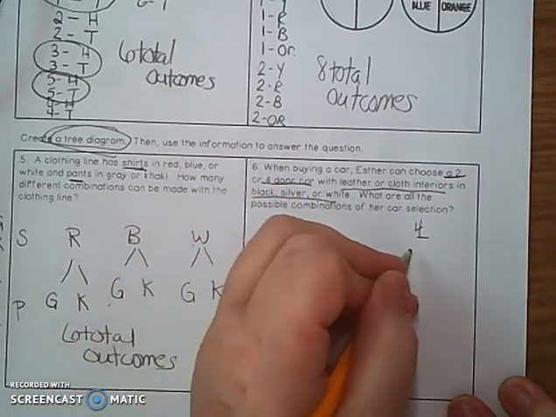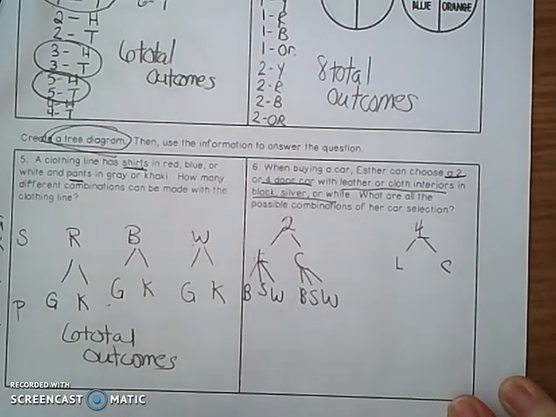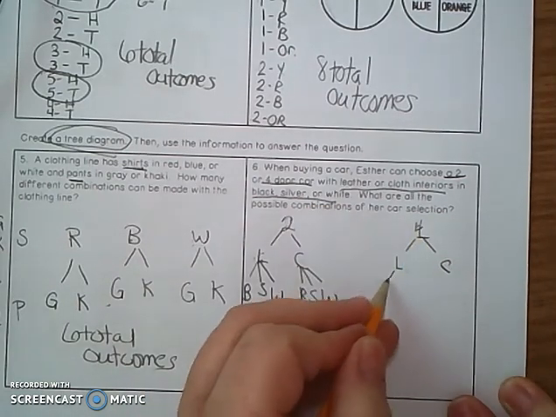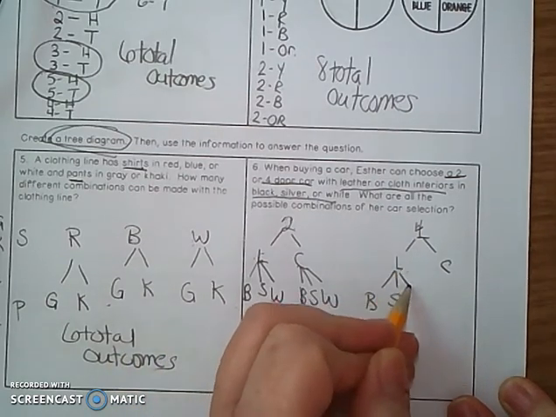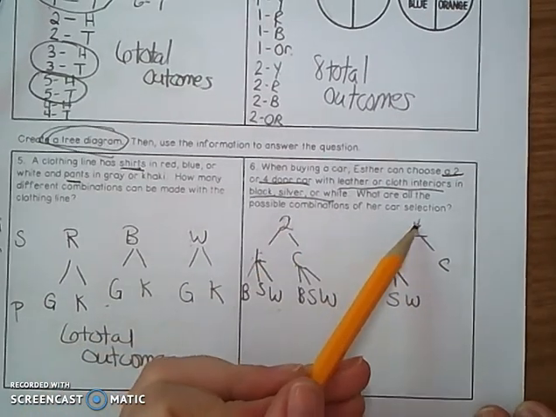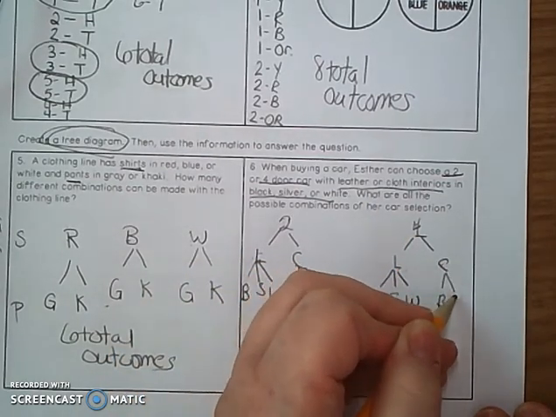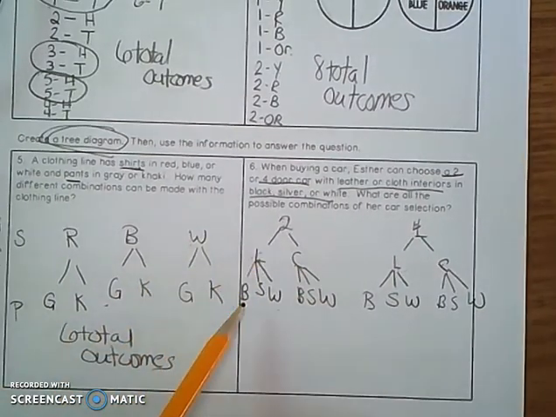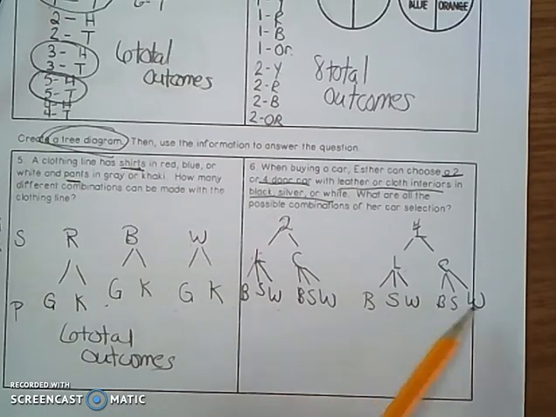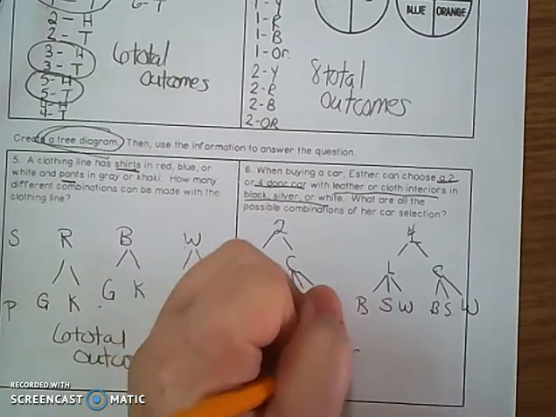She can get a 4-door with leather or cloth. If she gets a 4-door with leather, she can get it black, silver, or white. If she picks a 4-door with cloth, she can get it in black, silver, or white. So she has 1, 2, 3, 4, 5, 6, 7, 8, 9, 10, 11, 12 total outcomes.